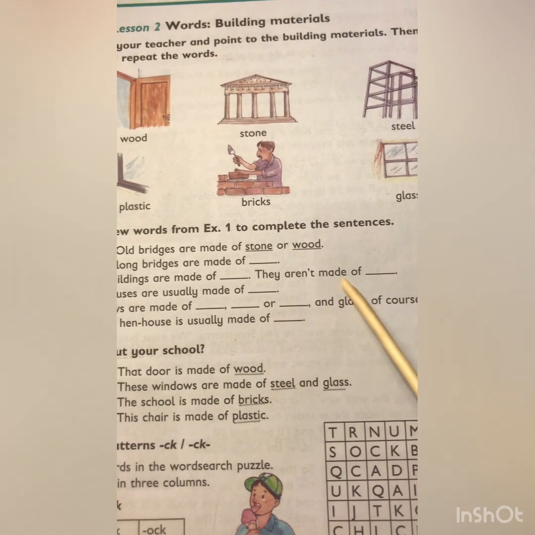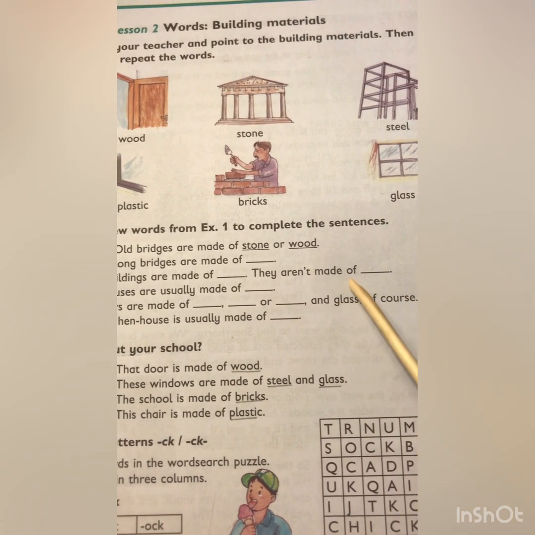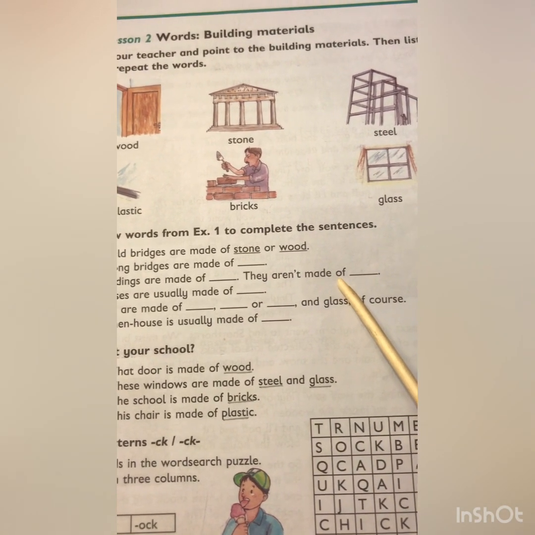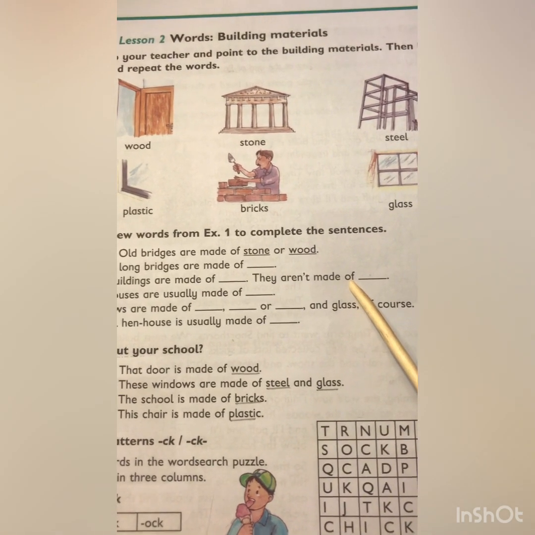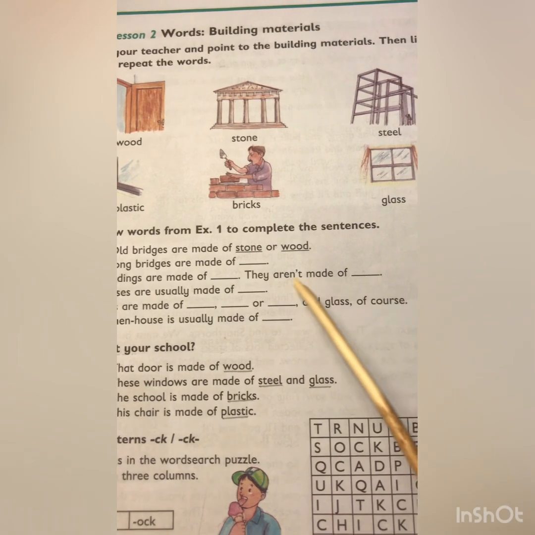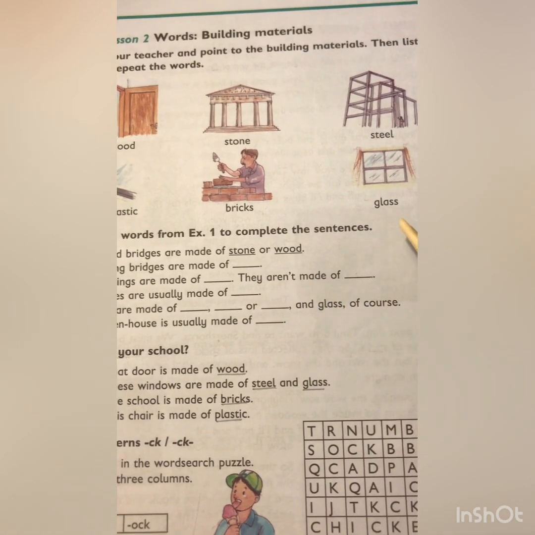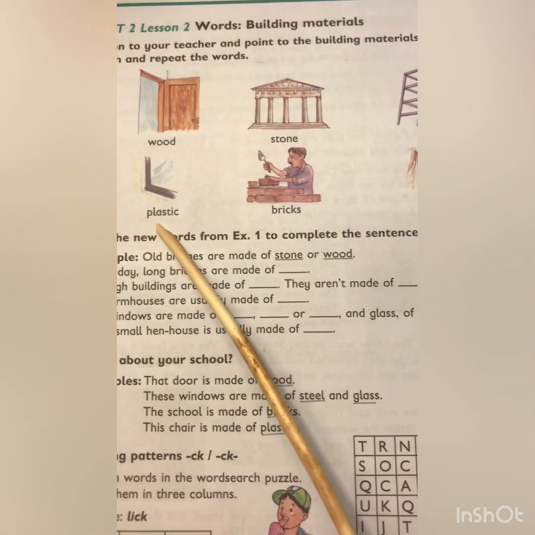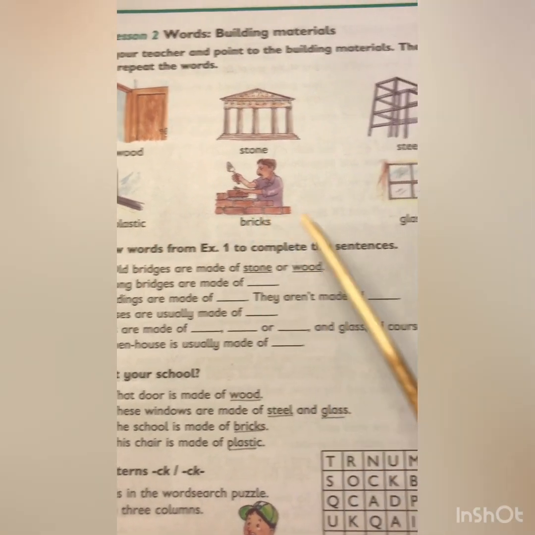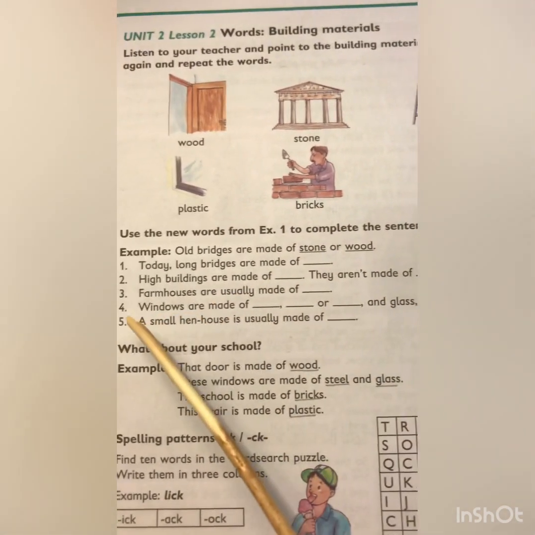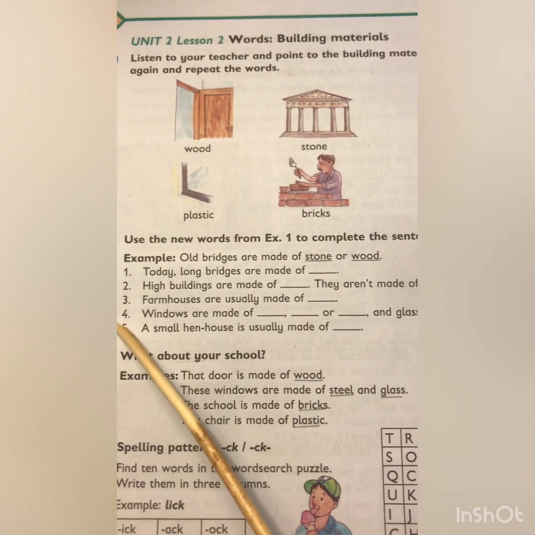They aren't made of what? Yes, come on. Name me any of the material which is not very durable, which is very delicate. They aren't made of, you can write glass or plastic. High buildings are not made up of plastic or glass. You can write any of these two words.